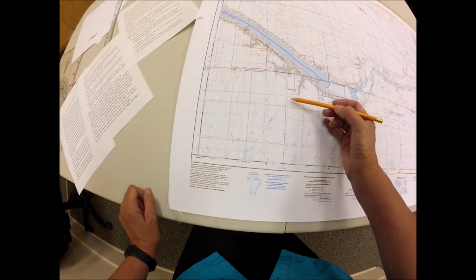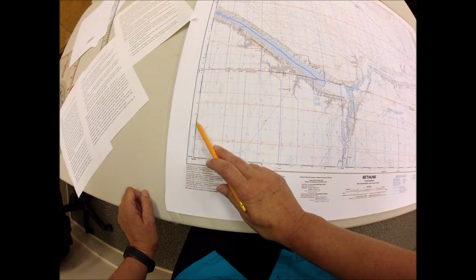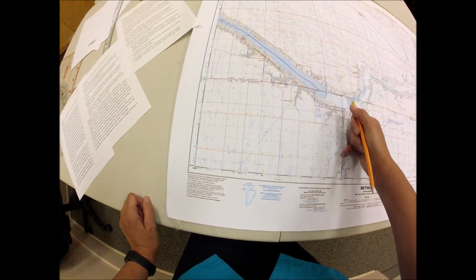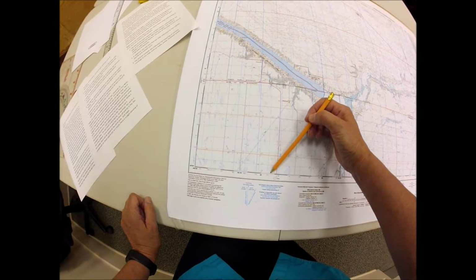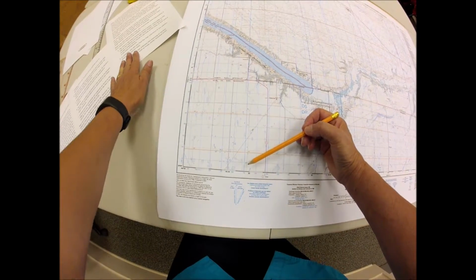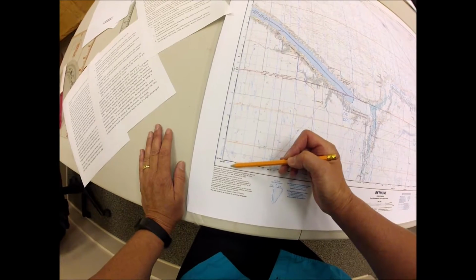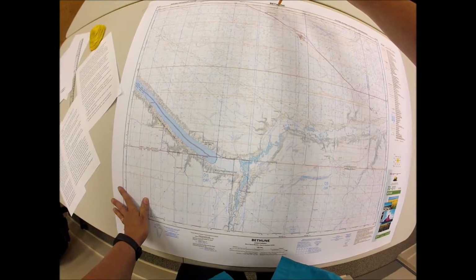Grid lines and lines of latitude and longitude are found on the edges of the map. The black is for the latitude and longitude, and the blue is for the grid, with the full measurements in the corner. Maps are oriented so north is always at the top.